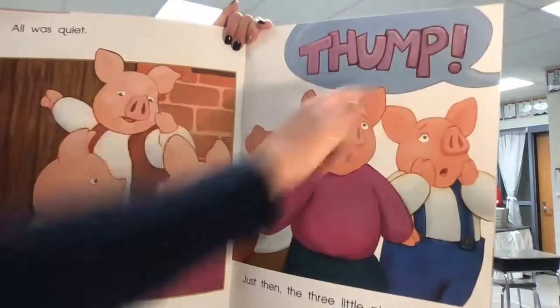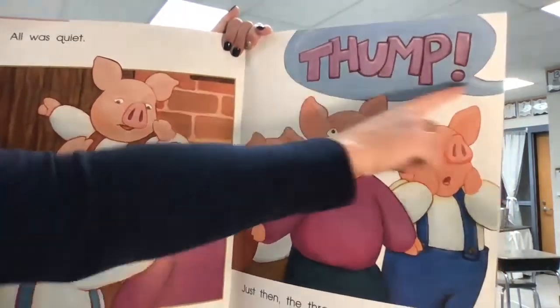Look over here. This is an onomatopoeia word, a sound word. It says thump.